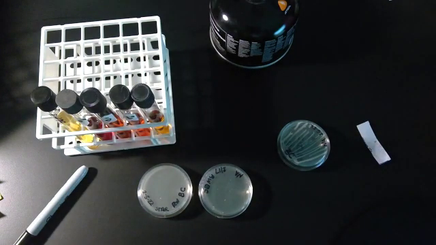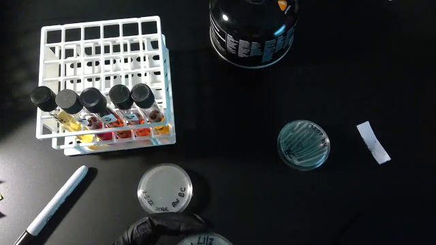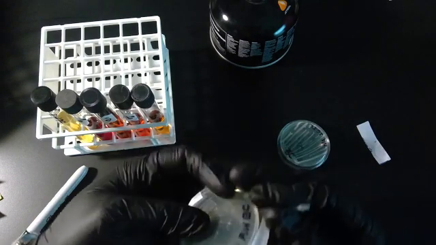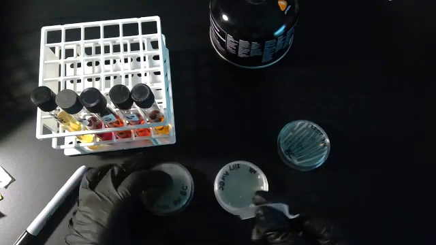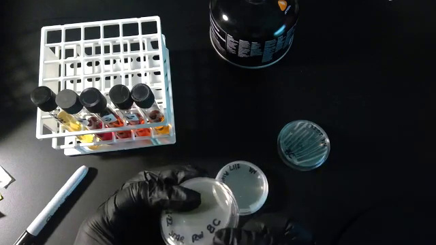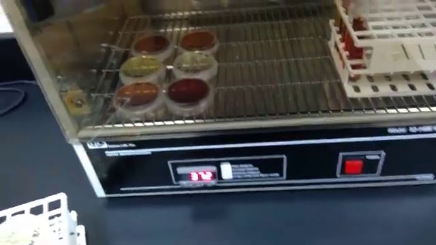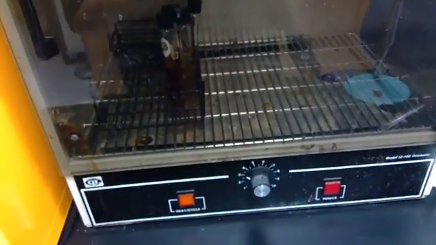For the plates, we always seal them with paraffin before we put them in the incubator. So I'm going to seal this with paraffin, seal this with paraffin. Now we can put them in the incubator. So here is one incubator. This is the 37 incubator. Hope I don't make you sick. This is our other incubator. This is the 25-degree incubator.